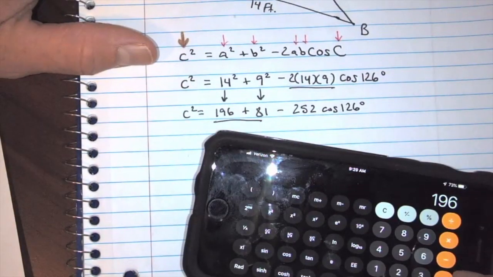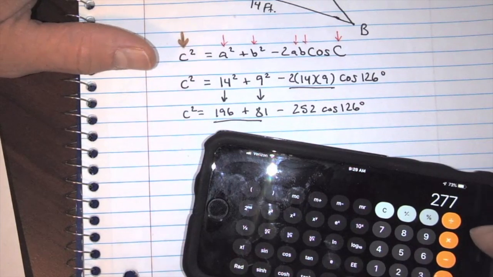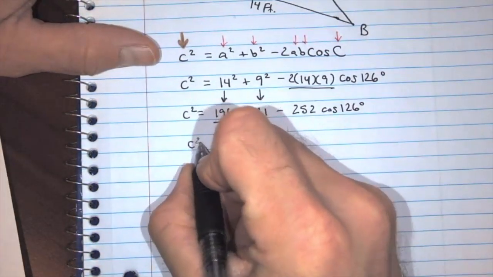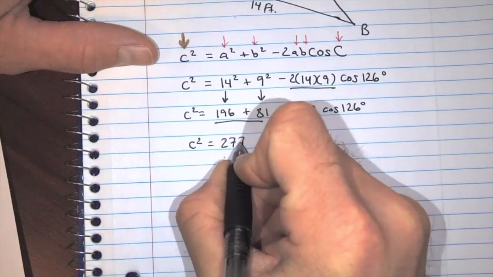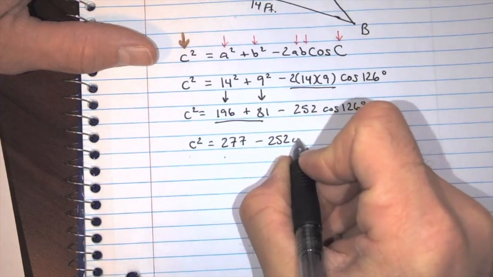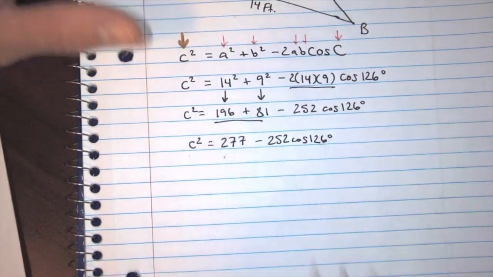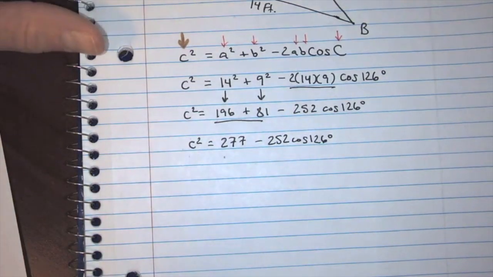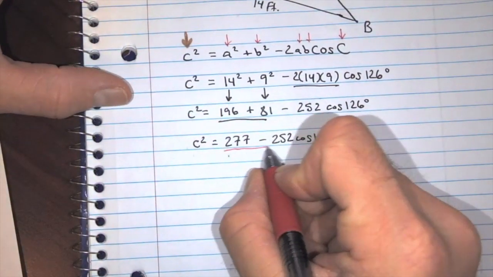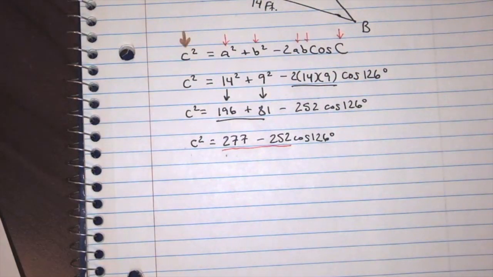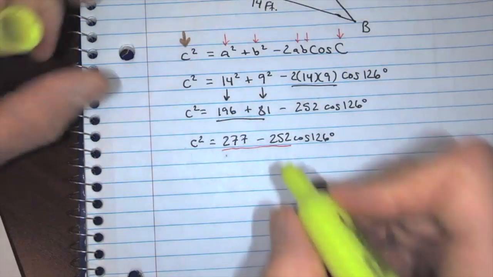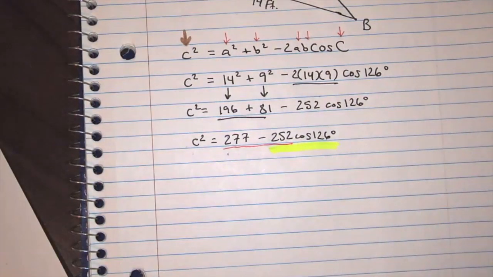So 196 plus 81 is 277, minus 252 times the cosine of 126 degrees. Can you combine these? No. You can't combine those. Don't even think about it. What you have to do is multiply the 252 times the cosine of 126.